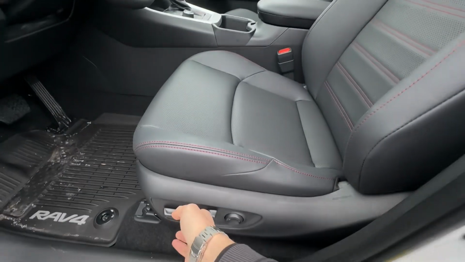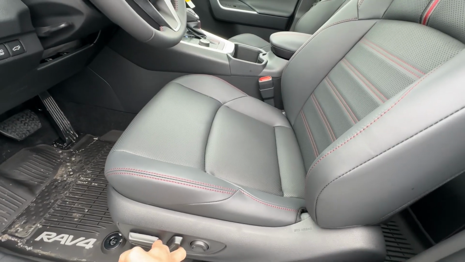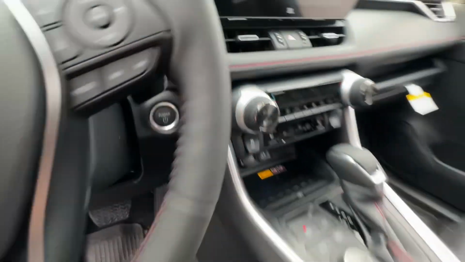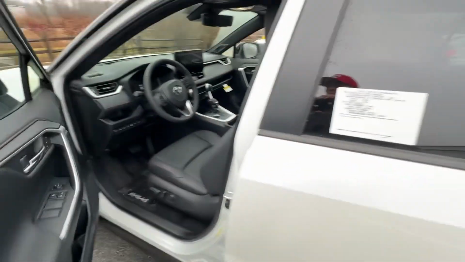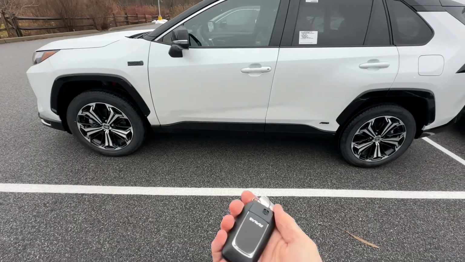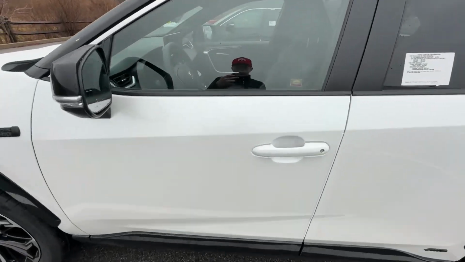Now to test it, we'll put the seat in a different position than we had it saved to, pretending that we had a different driver driving, and we'll turn off the car, close the door, and lock it. And with the key fob on us, when we unlock the car, we should see that seat go exactly to where we set it.